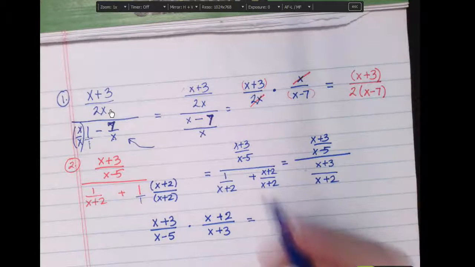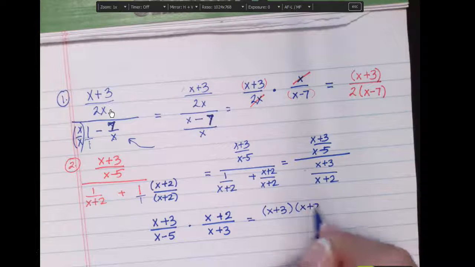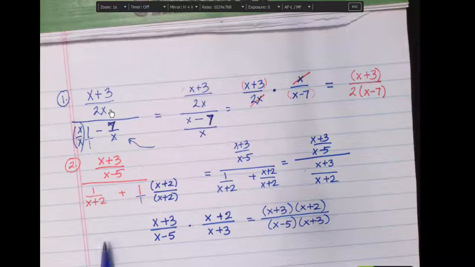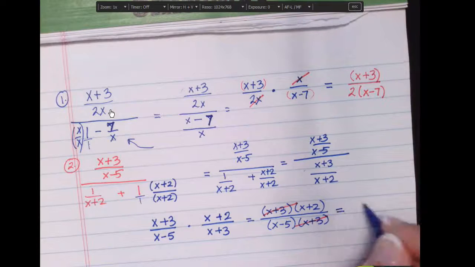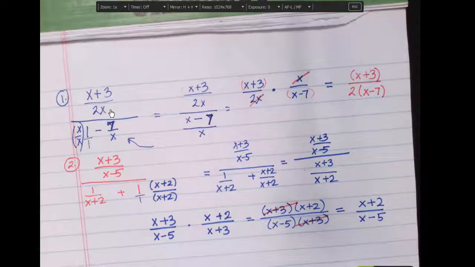Some of you might not be used to that, so you might want to come across, multiply everything out, and then do your canceling. I think just getting rid of it from the beginning just saves me from a little bit of writing. So my final answer is x plus 2 over x minus 5.